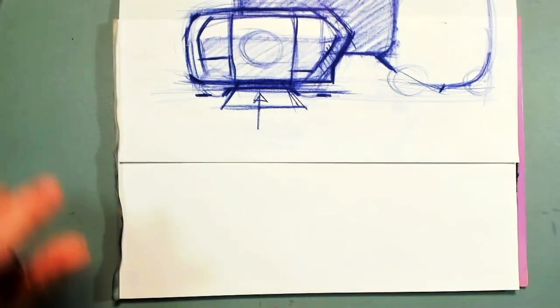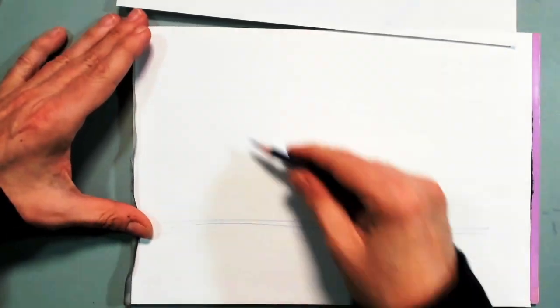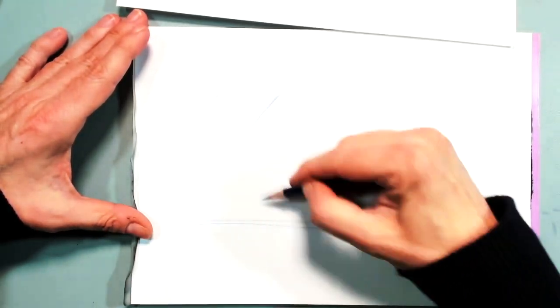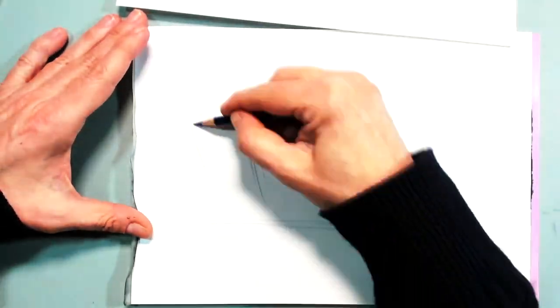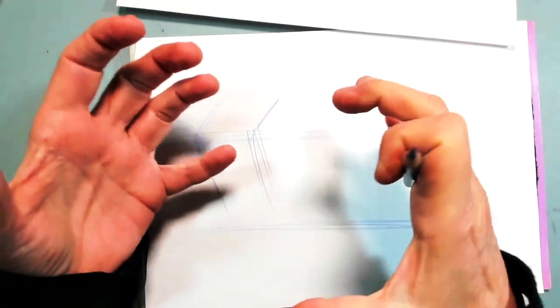Okay. I look at it, okay? And I try to make my first perspective, I try to go around the object now, okay?